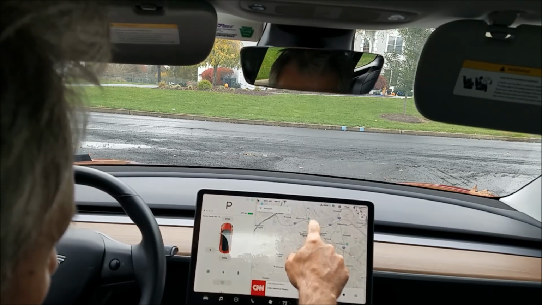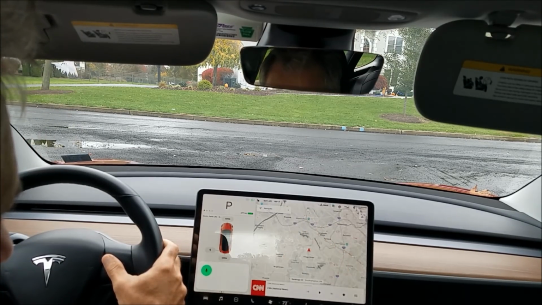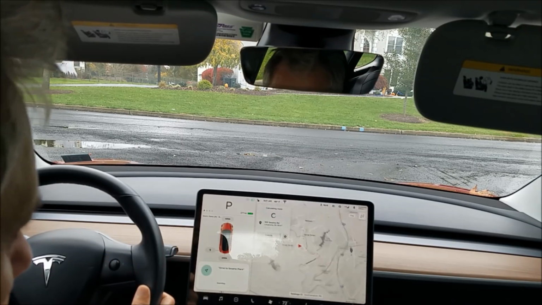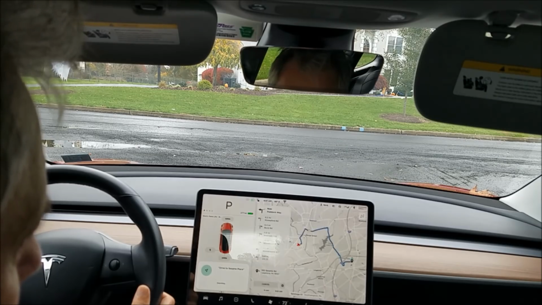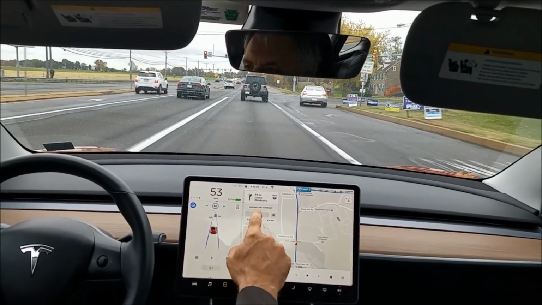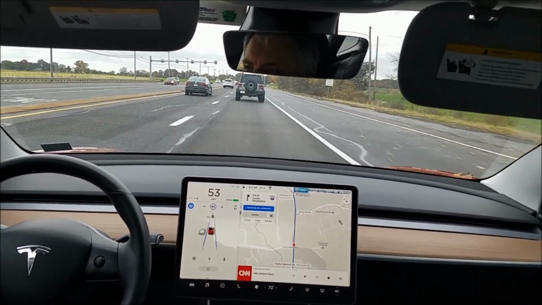Let's go to Sesame Place. Drive to Sesame Place. I believe this will take us on a few... Ah, there we go. It knows that I'm going to go onto a highway.